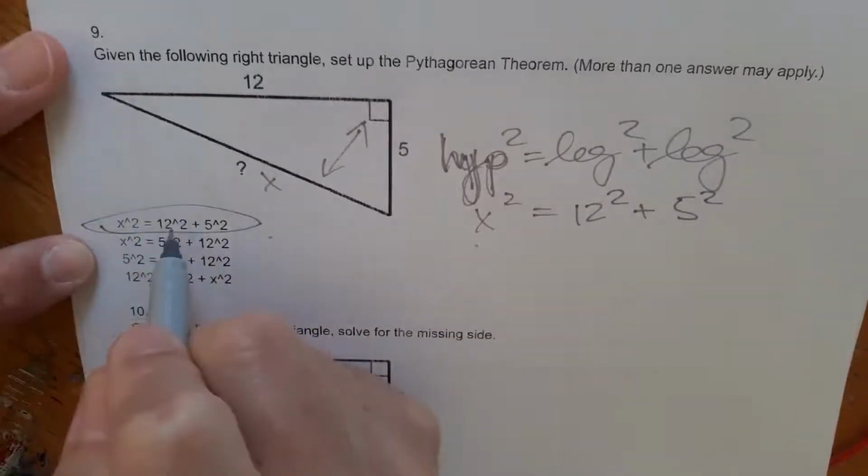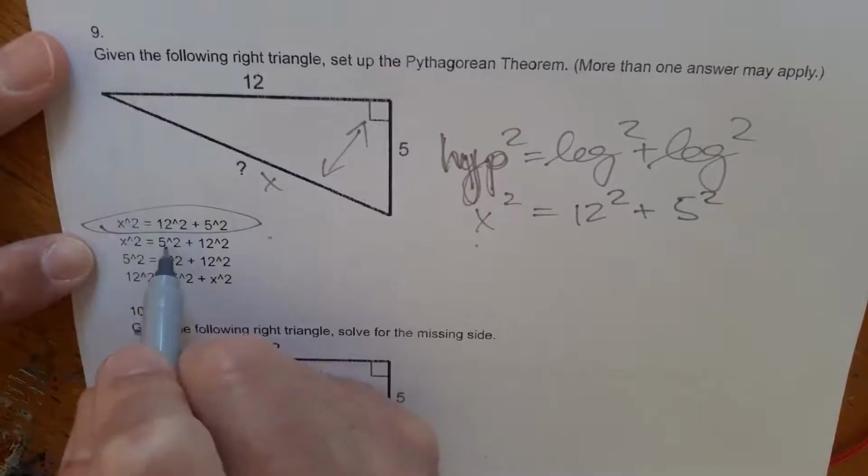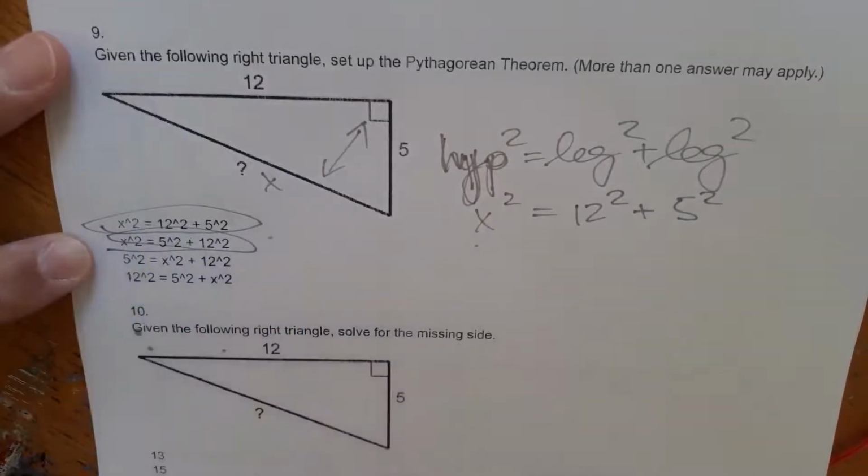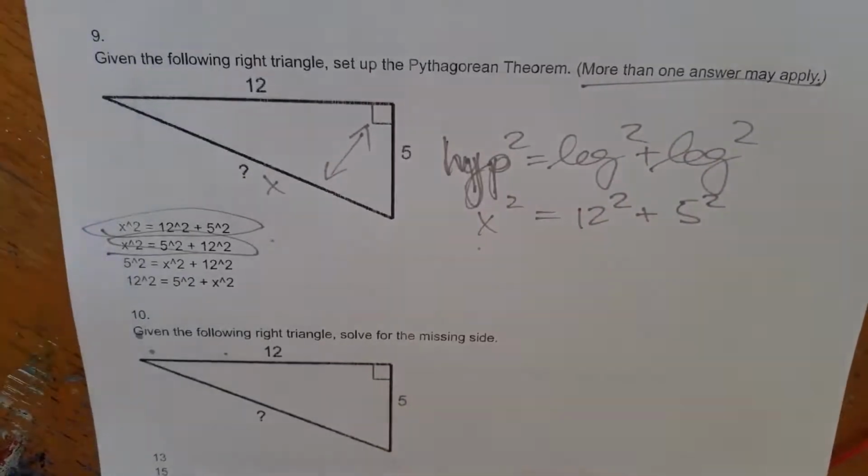Let's check this one. 12 squared plus 5 squared equals x squared. 5 squared plus 12 squared equals x squared. Either of those answers, we're going to mark them both. More than one answer may apply.